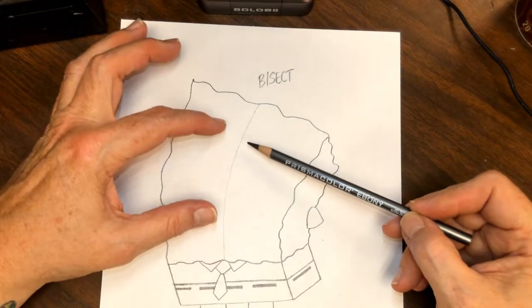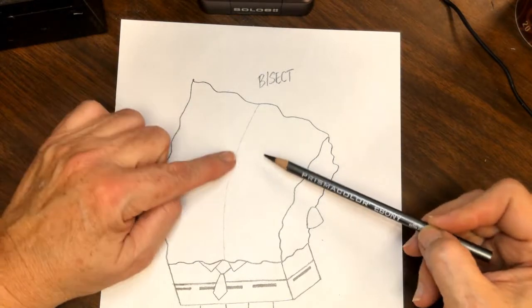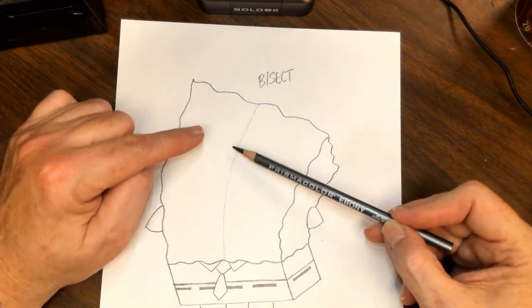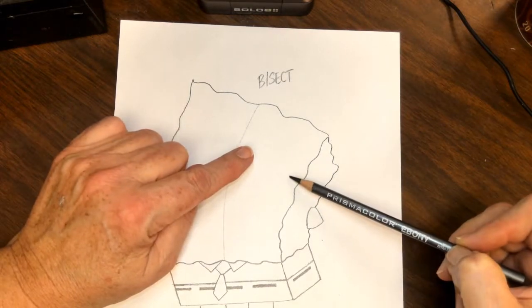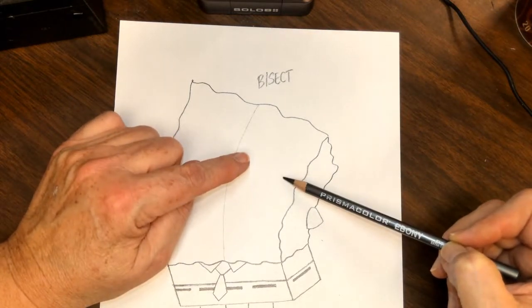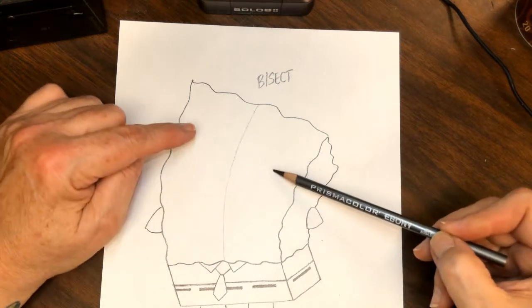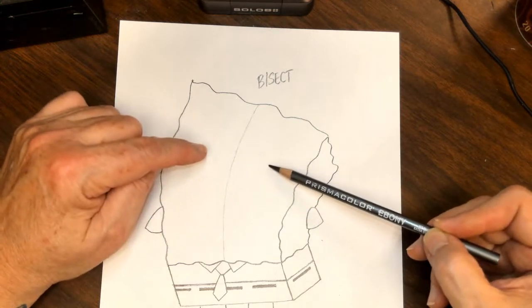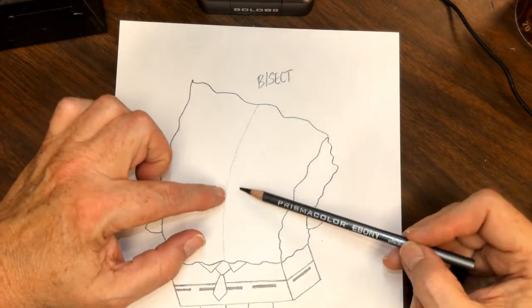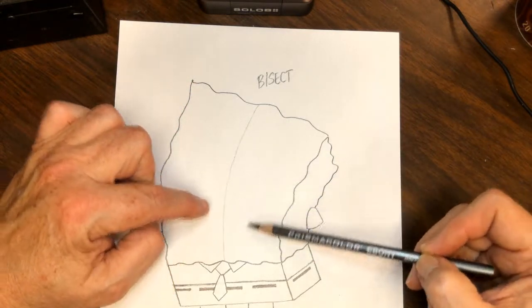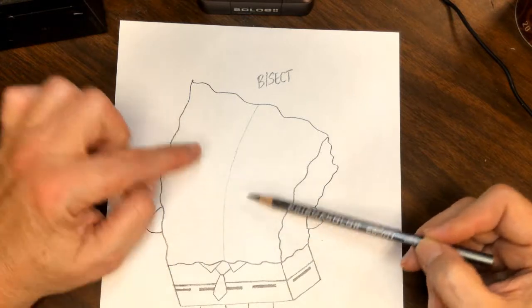If we put both of his eyes over this way too far, he's not going to look right. If we put his eyes too far apart, he's not going to look right. We want our SpongeBob to look right. Okay? If we don't have his mouth in the middle, he's not going to look right.